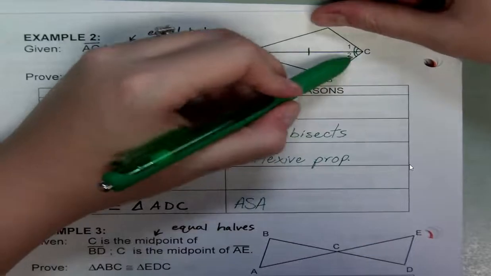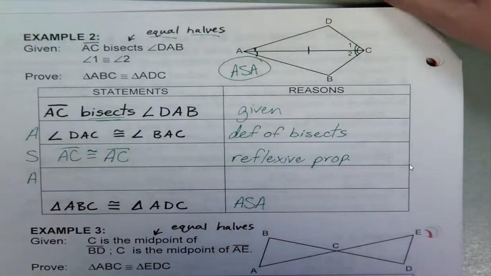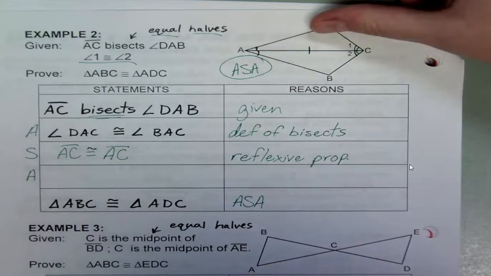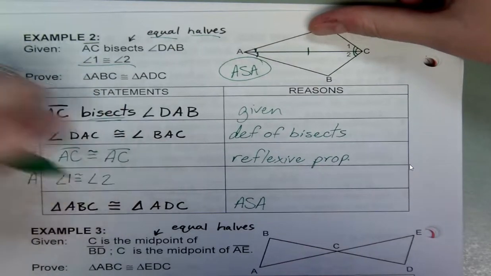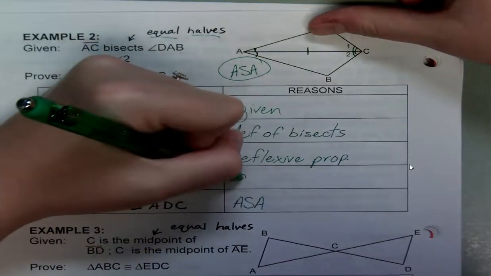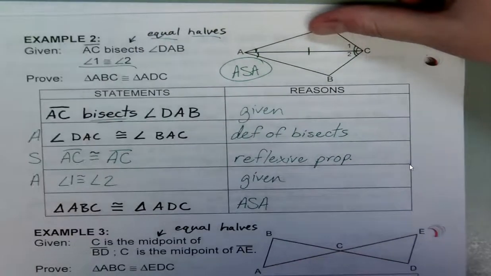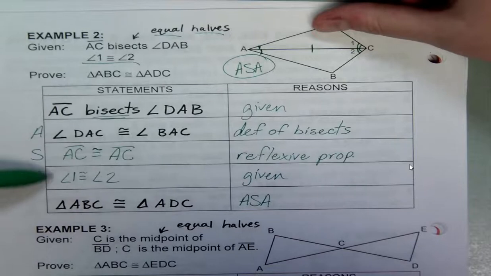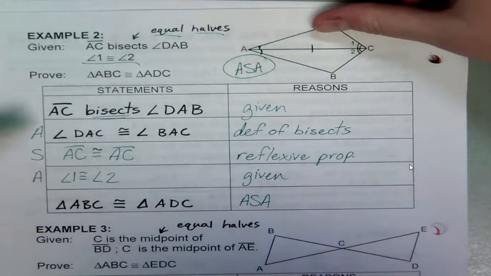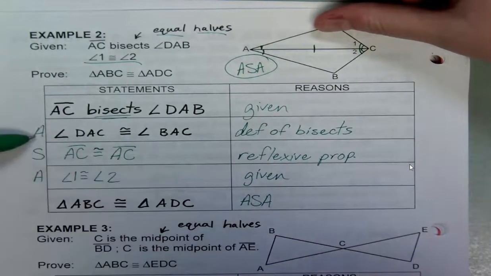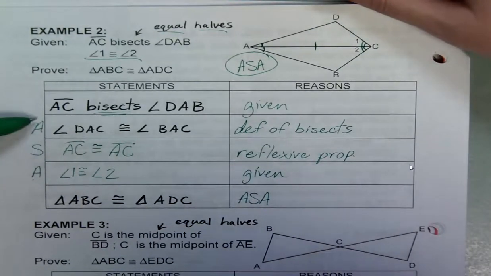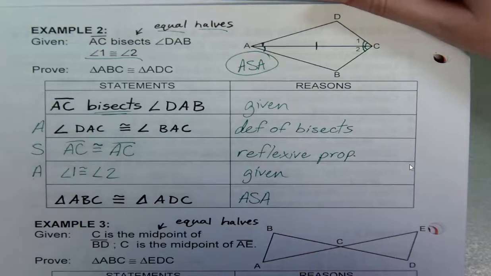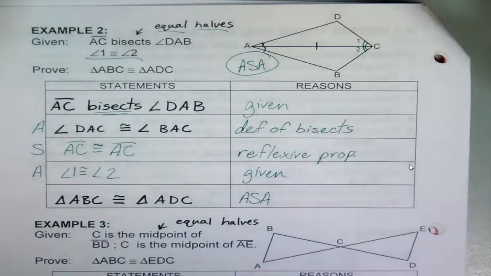Alright, our last angle that we marked, angle 1 and 2, don't overthink this. It's given. We knew that it was congruent. The reason we were able to mark it congruent is because it is given. Right. So these 2 right here are interchangeable. They don't necessarily have to be in that order. I just put them in that order so that it would be in angle, side, angle order, but it's not wrong if you flip these. Okay? Moving right along.